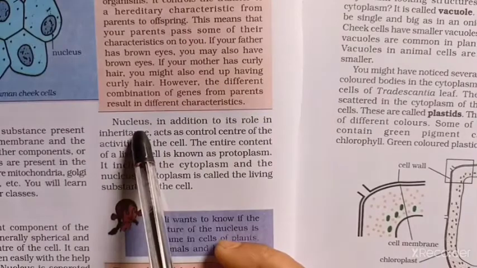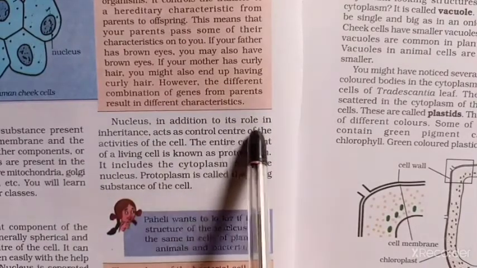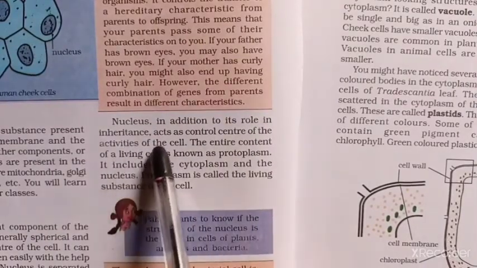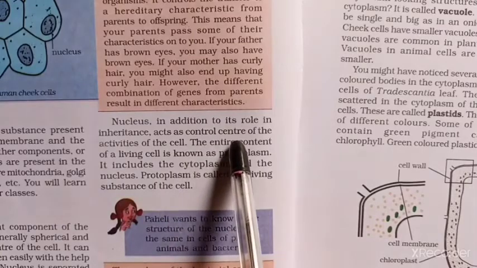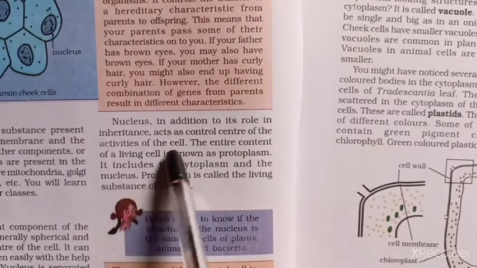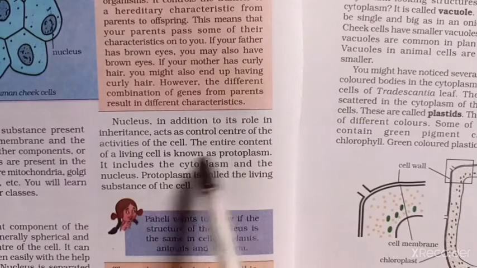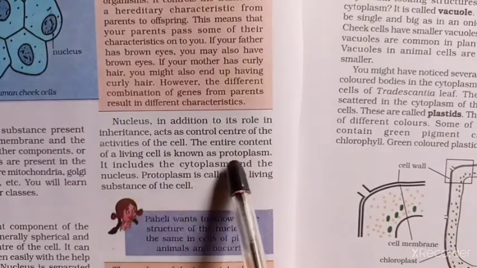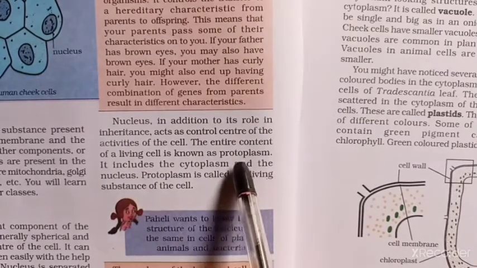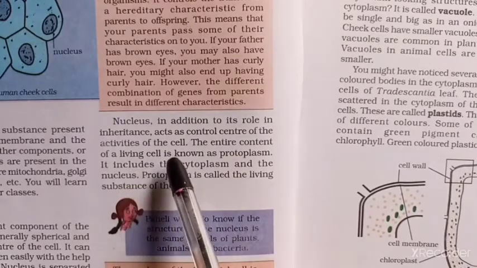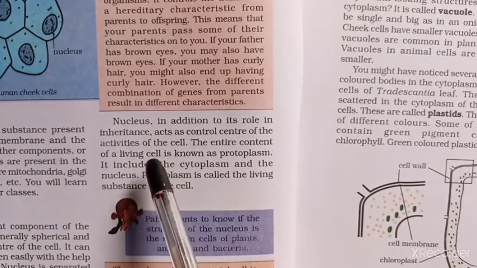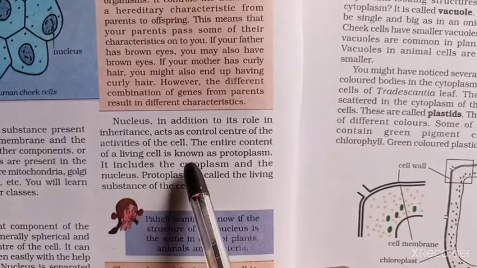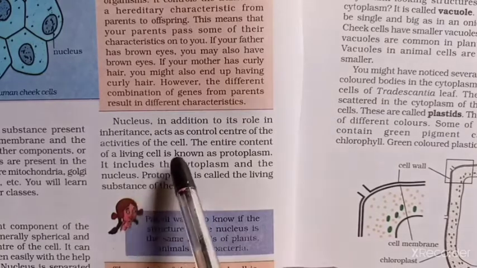Nucleus, in addition to its role in inheritance, acts as the control center of the activities of the cell.